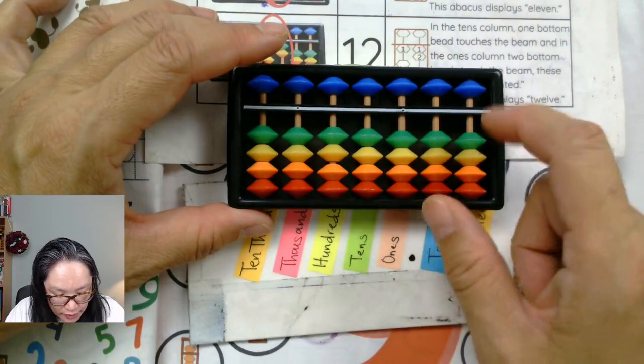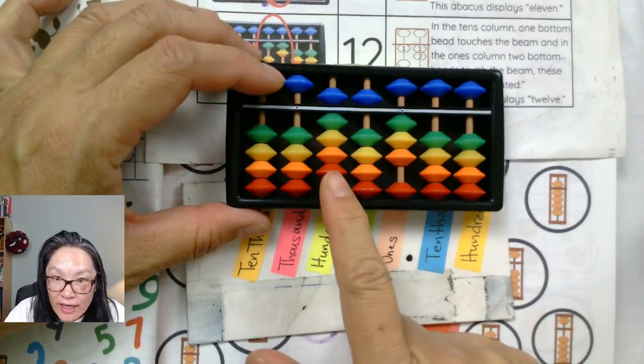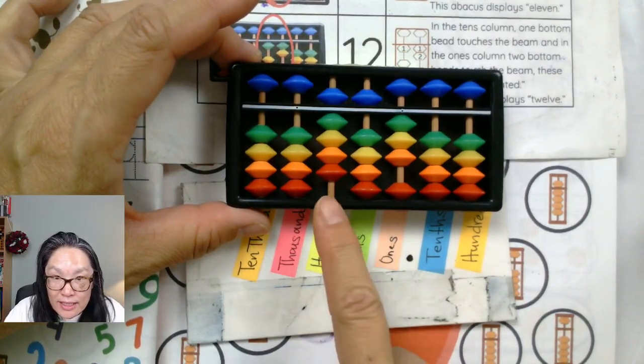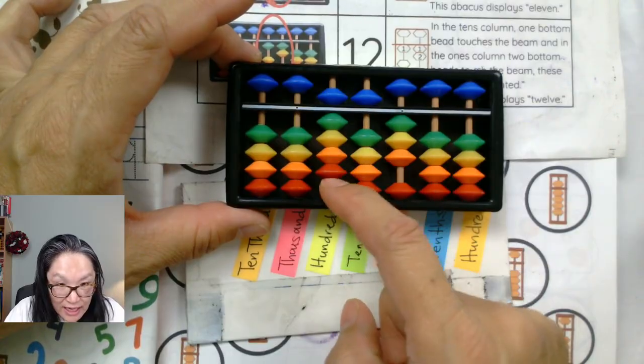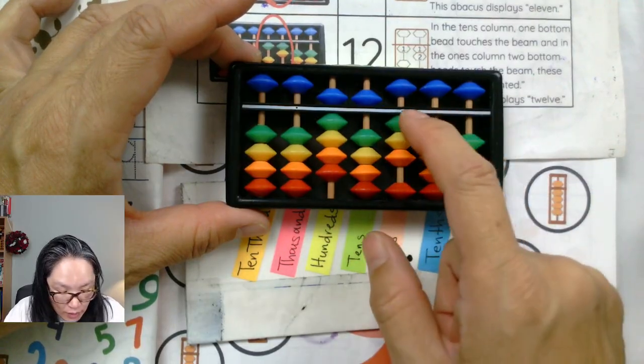953. That's what it looks like. We have 900, so remember, this is our hundreds. 50 is here, and then 3. 1, 2, 3.